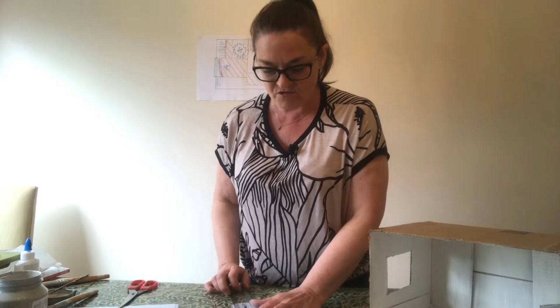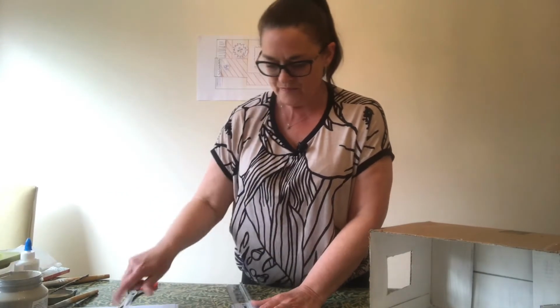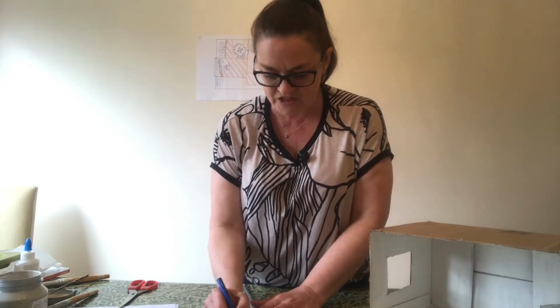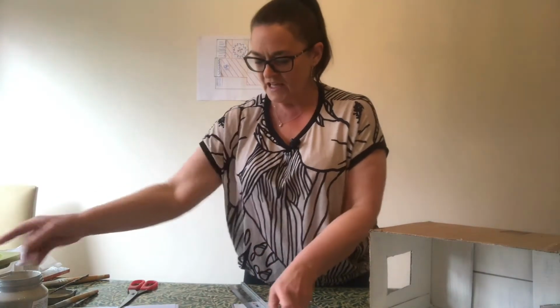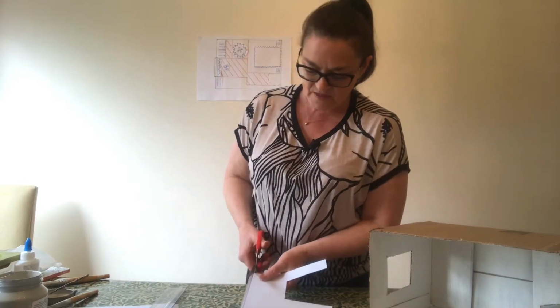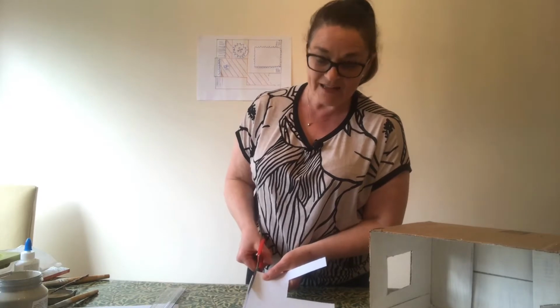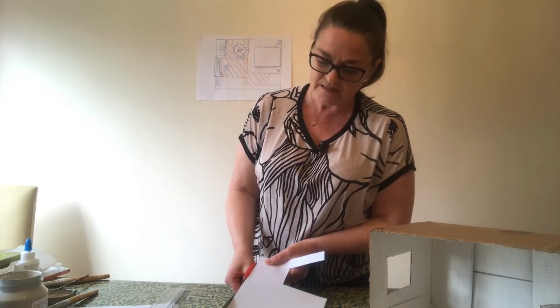And I'm just going to cut off that top bit. And that's because the inside is just a bit different to the outside, isn't it? So if we cut that off, and then any wallpaper we make, we know it's going to be the right size.